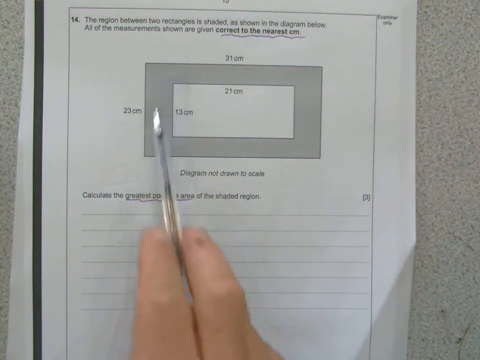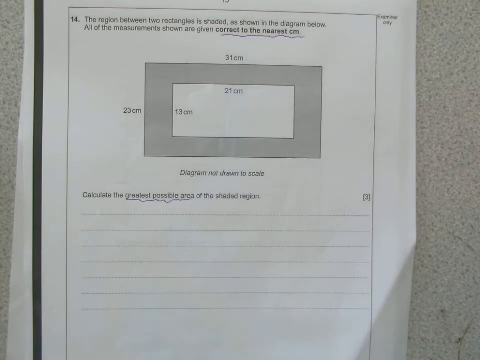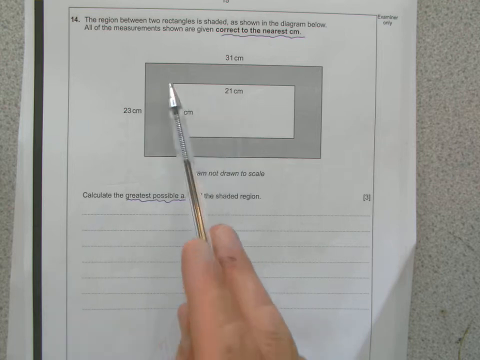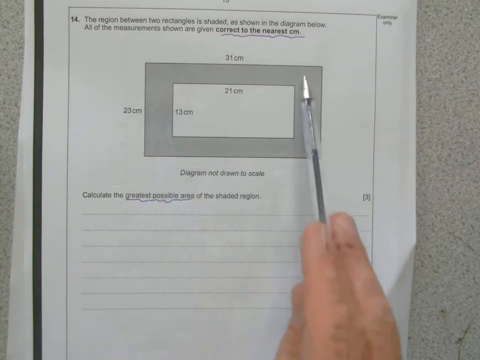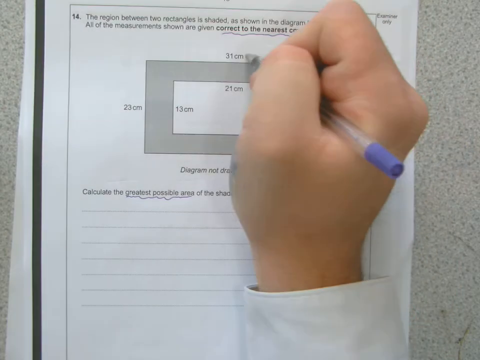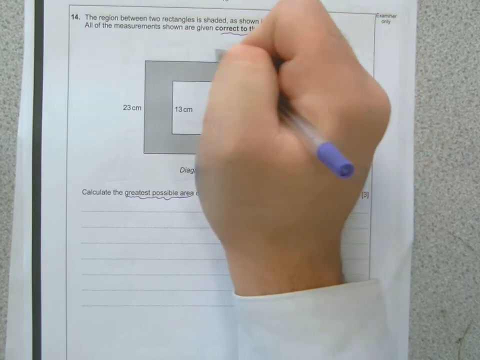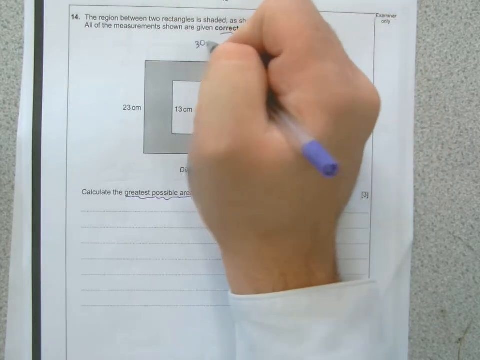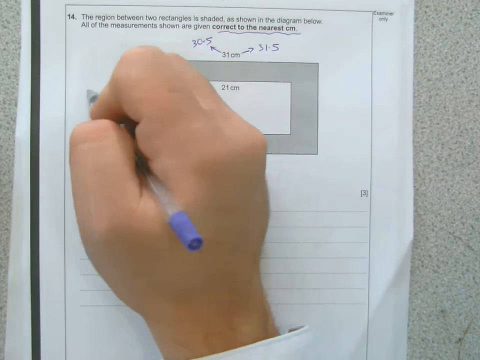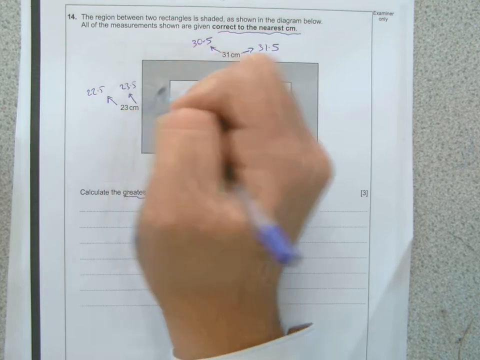Now, to get the greatest possible area here, we've got to think, what do we want in terms of our length here, okay? And this rectangle here. Well, to get the biggest amount of area here, if we think about it, we need to start with the biggest possible rectangle, because to the nearest centimetre, that could be up to 31.5, couldn't it? That's the boundary, or the lowest boundary is 30.5, yeah? And the same with the width here, 22.5 is the lowest, 23.5 is the highest.